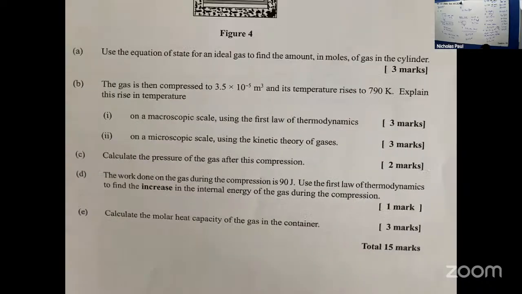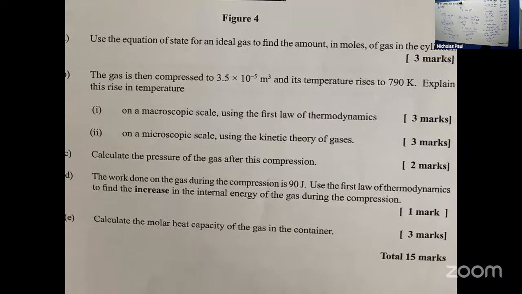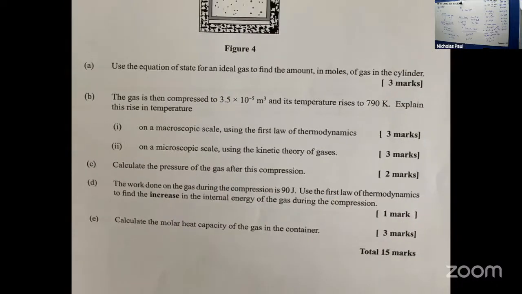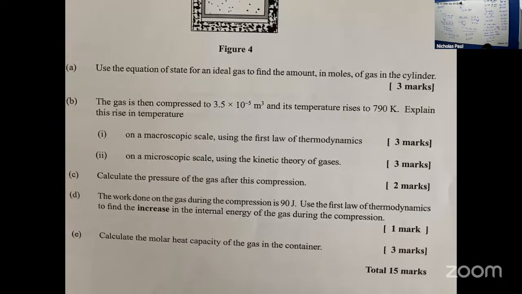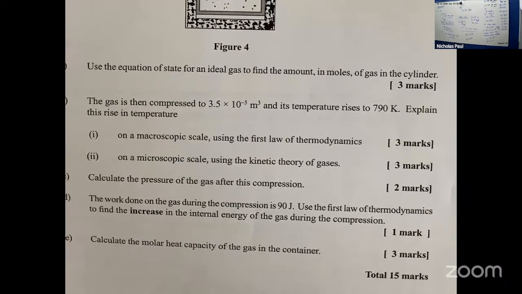Right. Last thing on here. No calculation. Just theory. You get all the definitions for homework, right? Watch it here. A gas is compressed, and the temperature rises. Explain macroscopically using the law and microscopically. Who wants to do micro? The easier one.